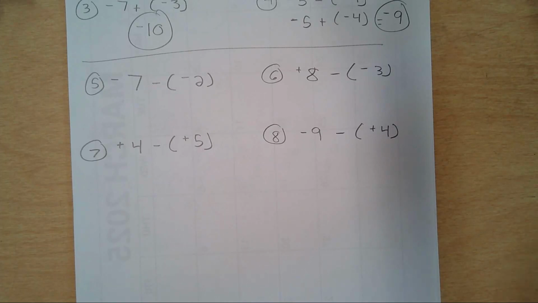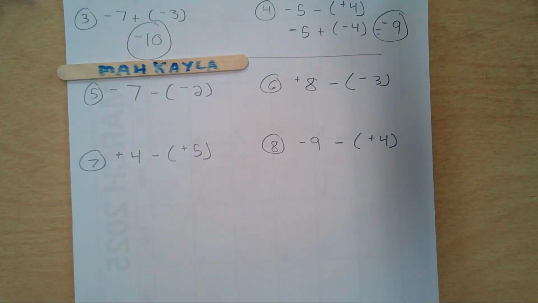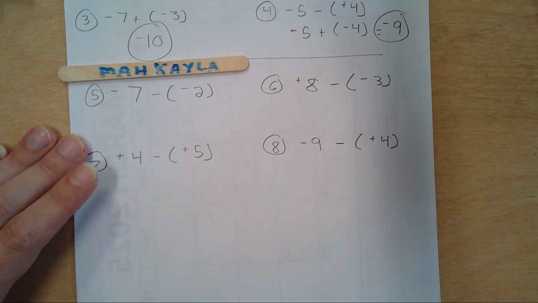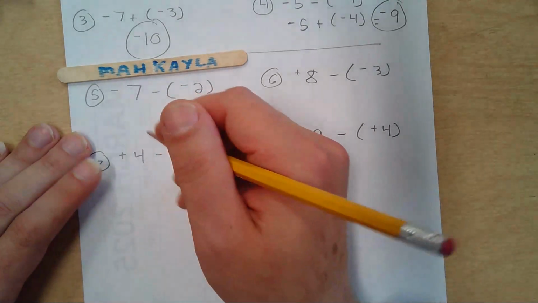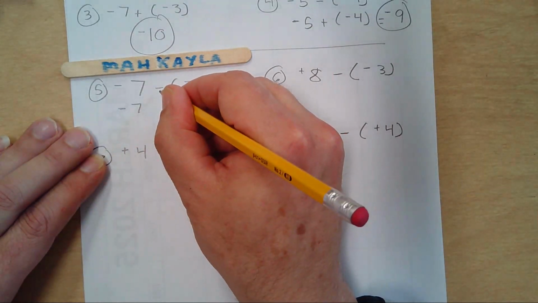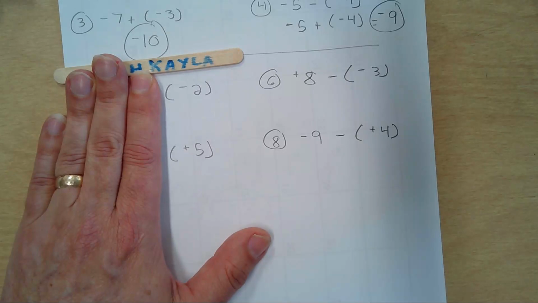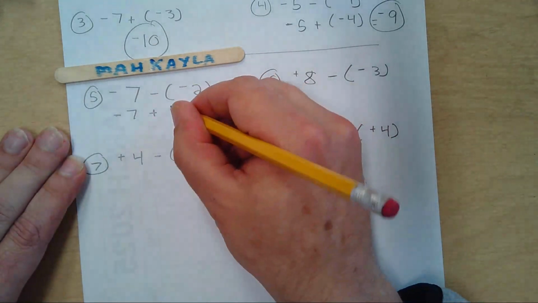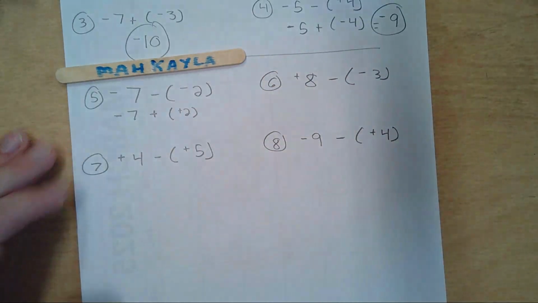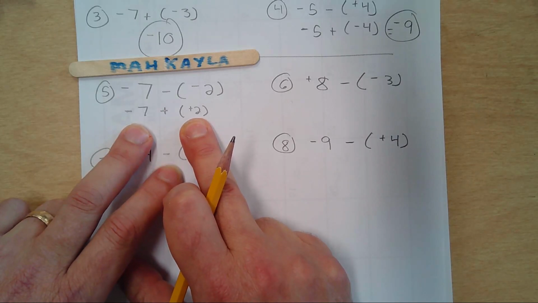All right. Here we go. Number 5, Michaela. First thing I want to do is rewrite this as an addition problem. Start with my -7, and then do an addition. What's then the opposite of -2? +2. Okay. So now I look at my 2 signs here. One's negative and one's positive.